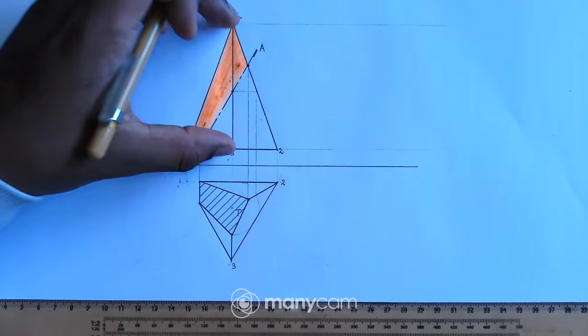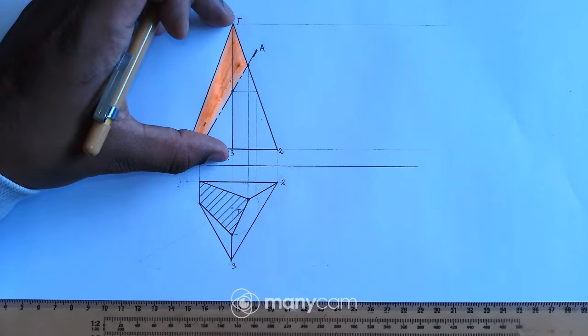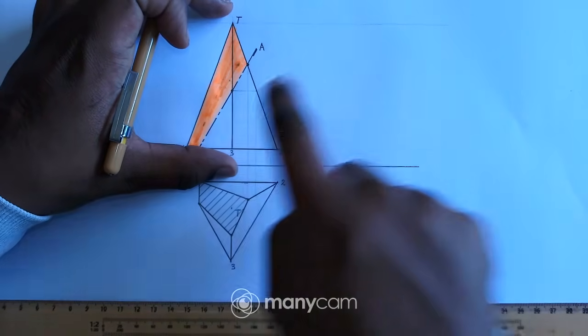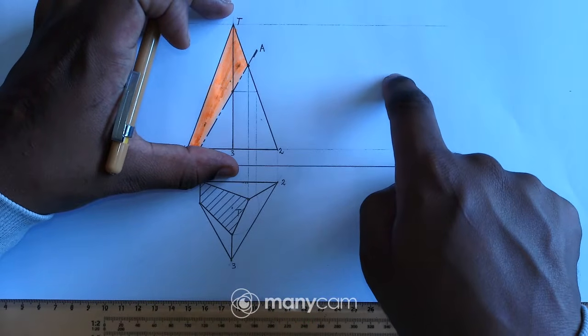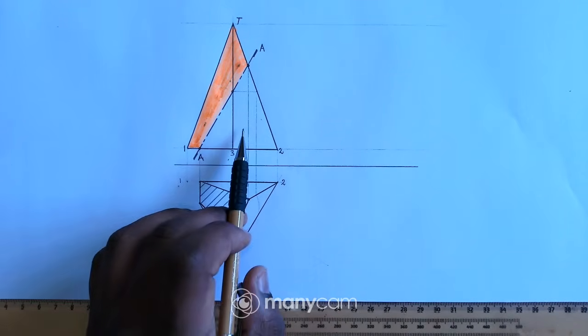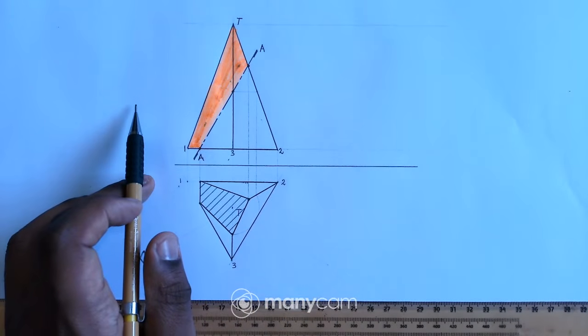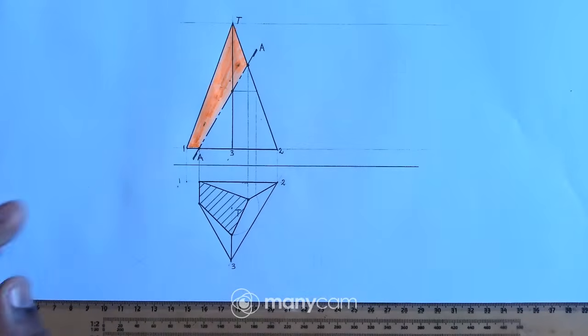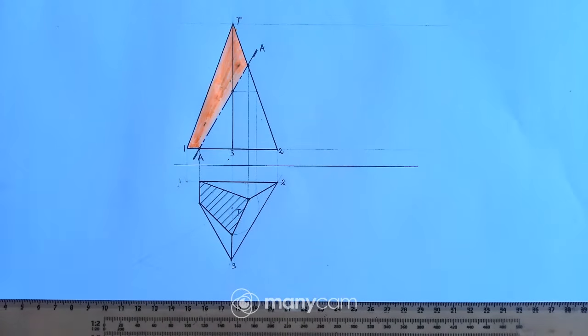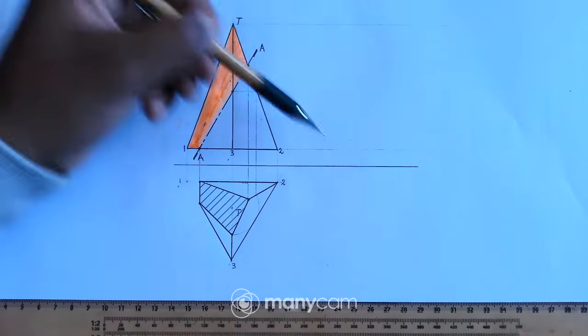So because now I have the front view there, the left view will be drawn on the right, on our right hand side. Why? Because solid geometry is in first angle orthographic projection. But if I was supposed to draw the right view, I would draw it on our left hand side, and then obviously the top view will be at the bottom. So now I'll draw the sectional left view this side.